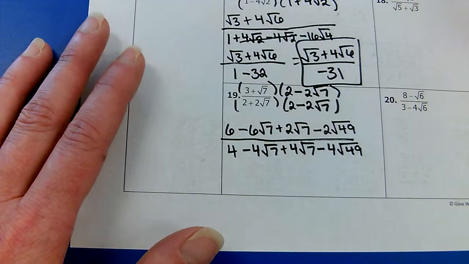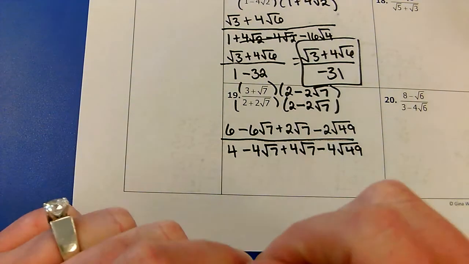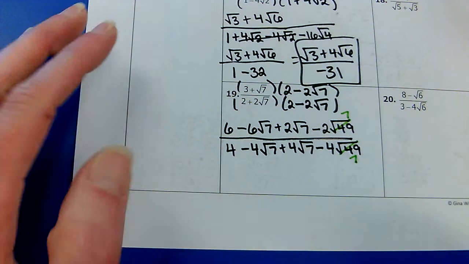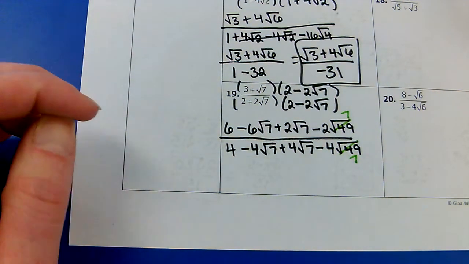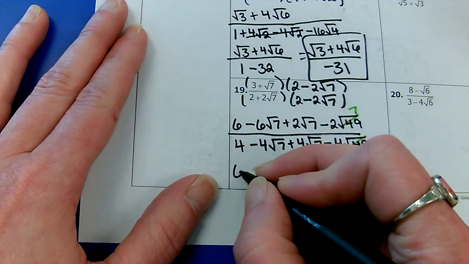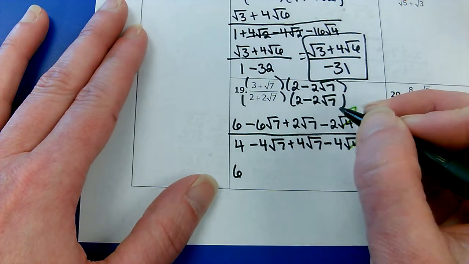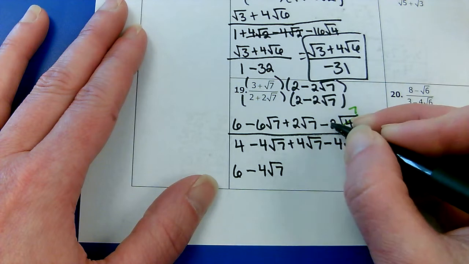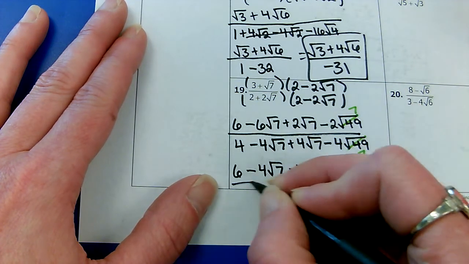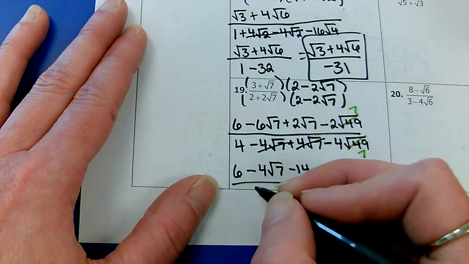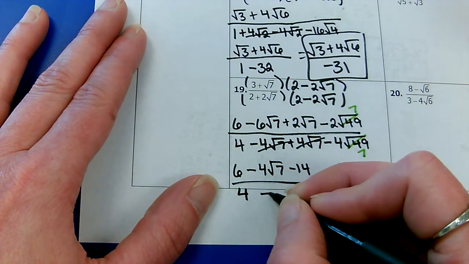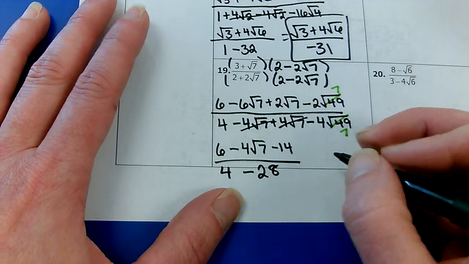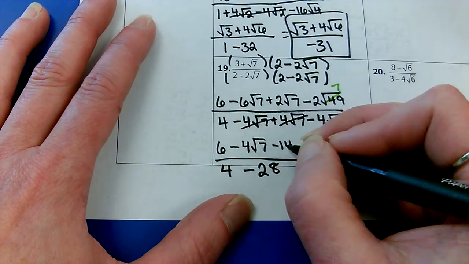So each of those square root of 49s are actually 7s, right? That's really a 7, and that's really a 7. So I've got 6. These two combine and give me a negative 4 square root of 7 minus 14. These two cancel, and I've got 4 minus 28, because 4 times 7. Clean it up a little bit more.